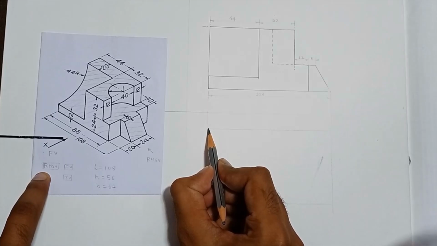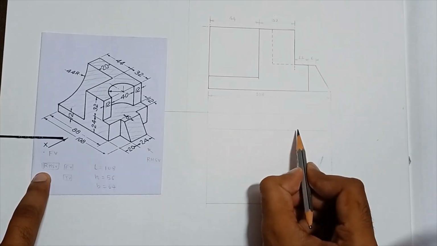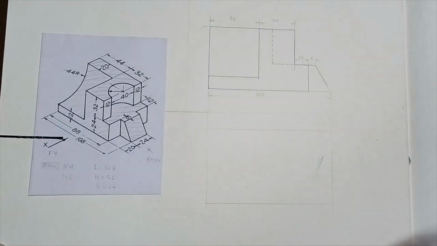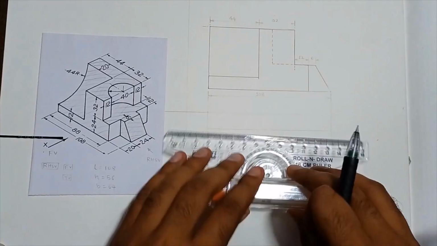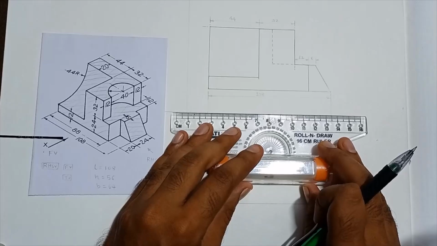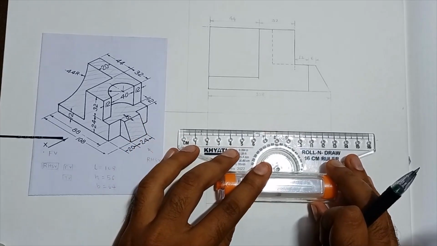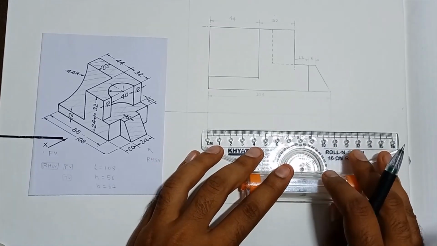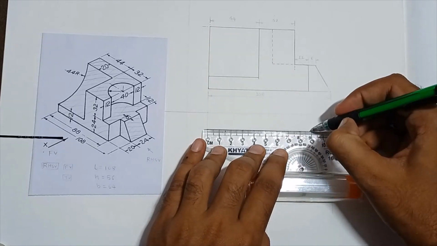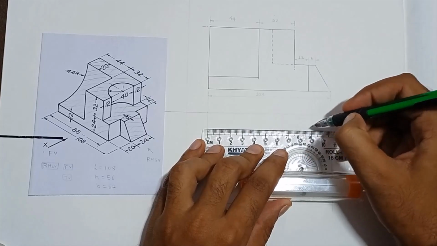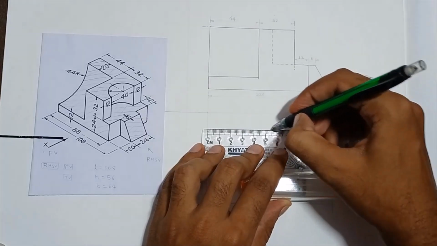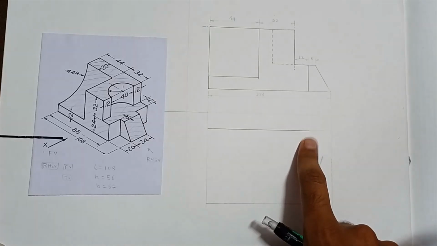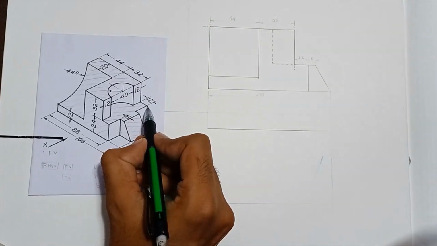We have to draw a straight line up to 88 millimeters on this line. So let's start. So this would be my 88. We have drawn up to this.